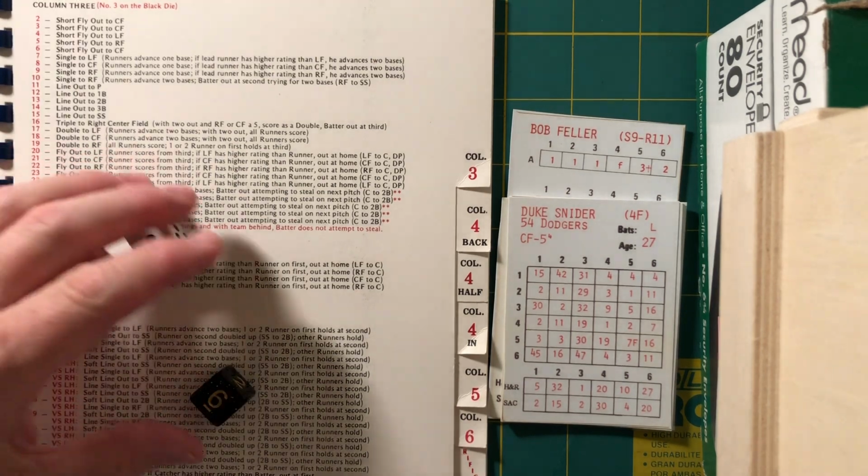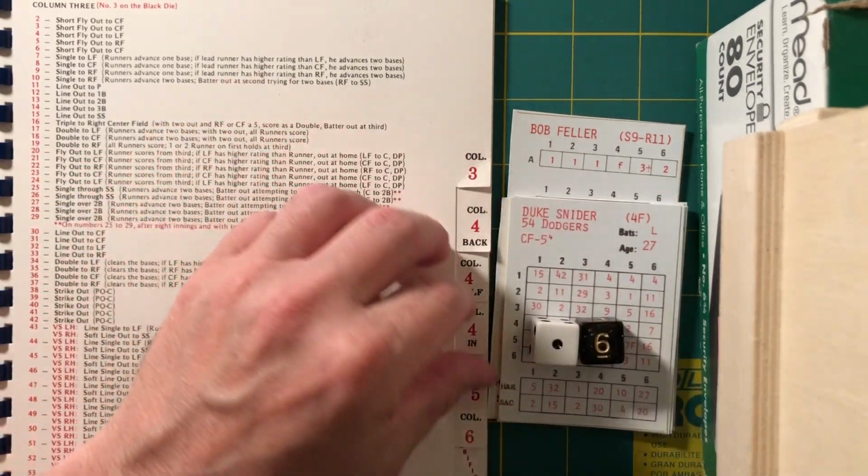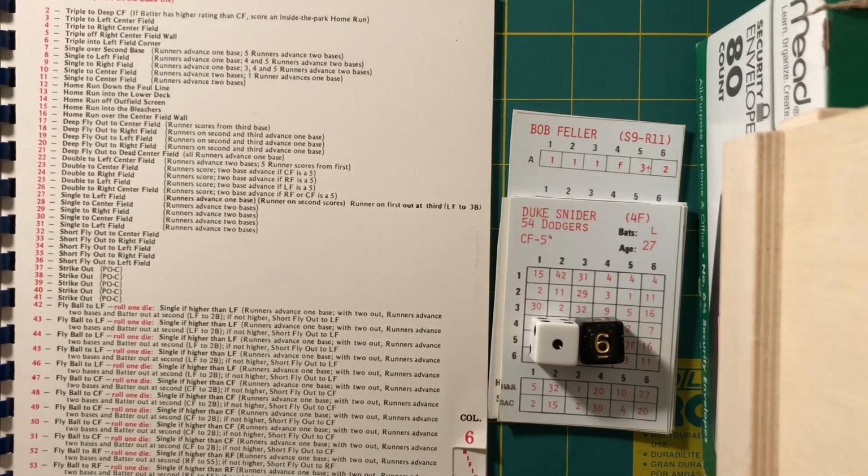Feller winds and delivers. Base hit for the Duke. This is going to be extra bases. Going to get down into the corner. Williams has to go get it. He's having some trouble. Around second comes Duke. The throw from Williams to Brooks Robinson is not in time. Snyder with a 1-out triple.